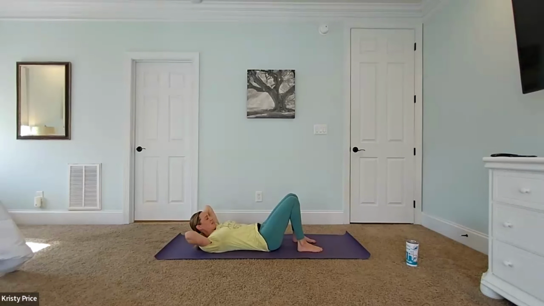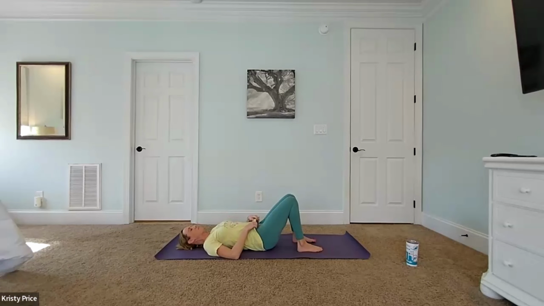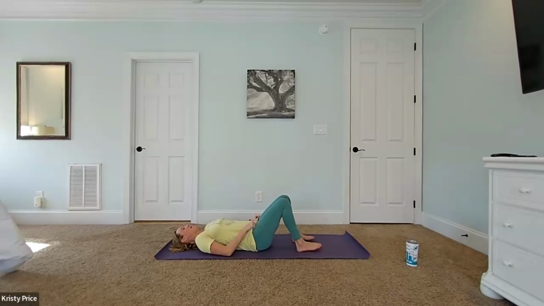And you can straighten the legs if your back is feeling really good today. My back's yelling at me a little bit today, so I'm going to keep my knees nice and bent. Then your arms are just going to drop by your sides. Palms are going to face up.